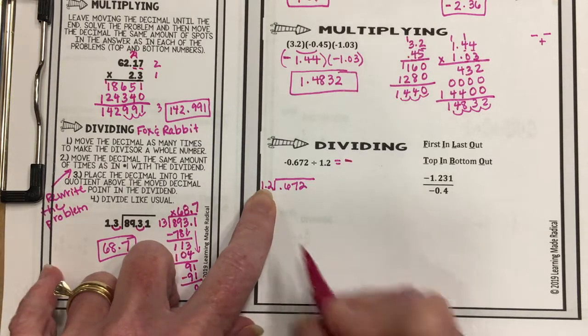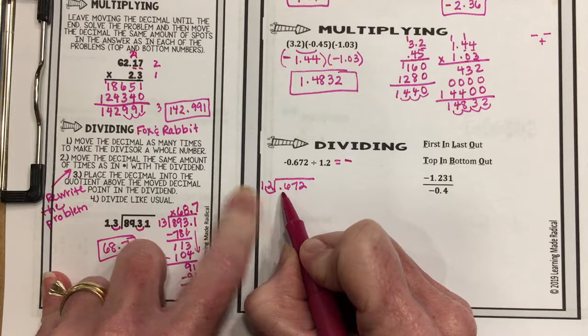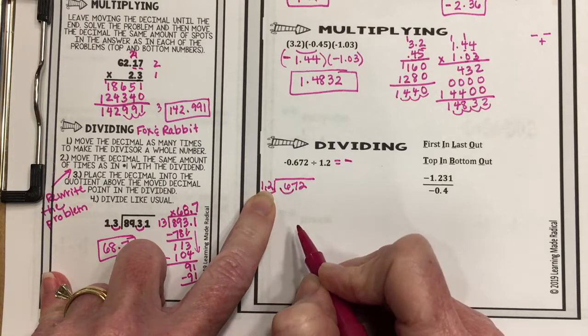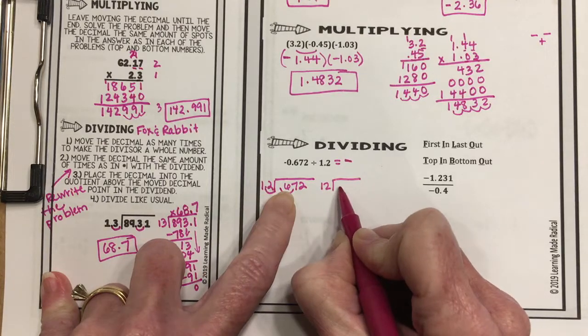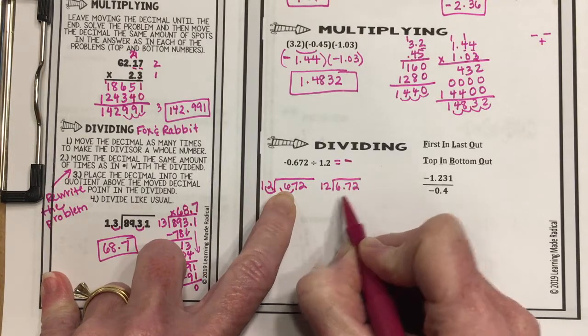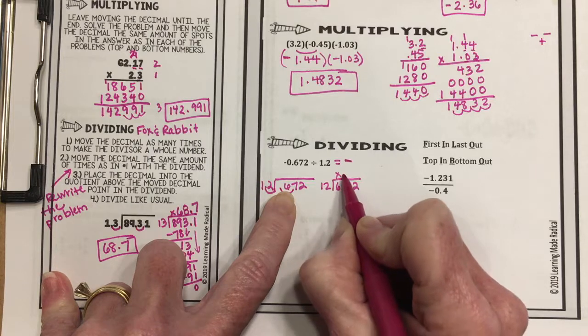Now, I don't want to divide by a decimal. I'm going to remember the fox and the rabbit. If the fox moves once, the rabbit moves once. And now I have a new problem. I'm going to divide 12 into 6.72. Okay, 12 doesn't go into 6. I'm going to bring up the decimal.